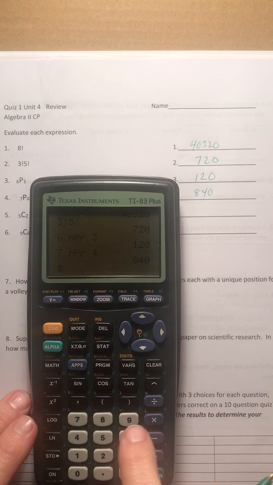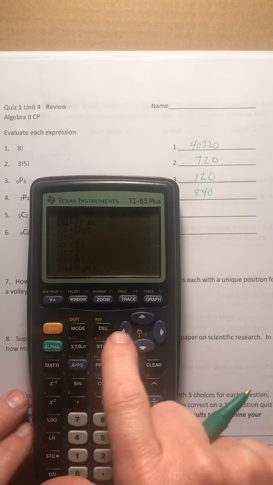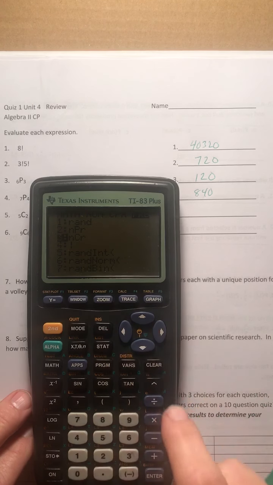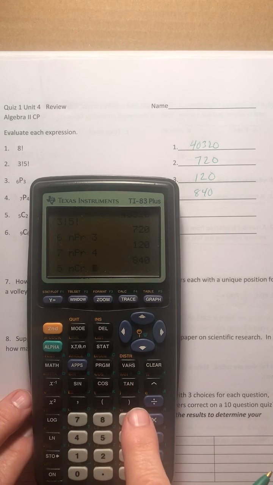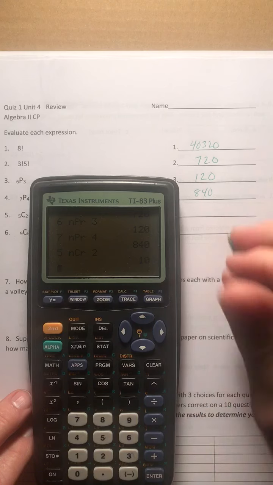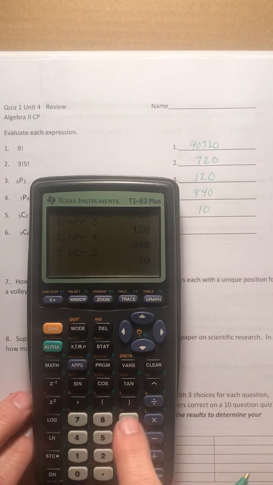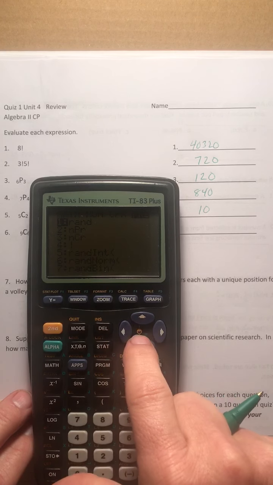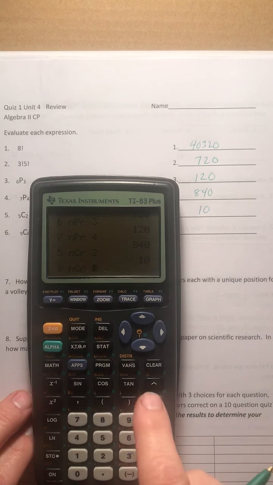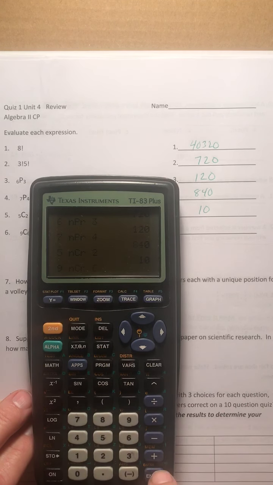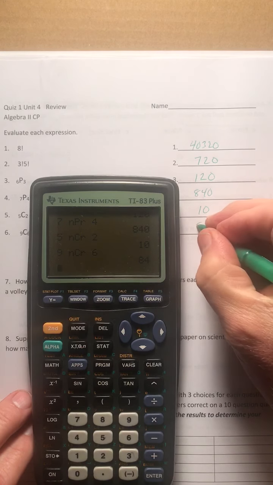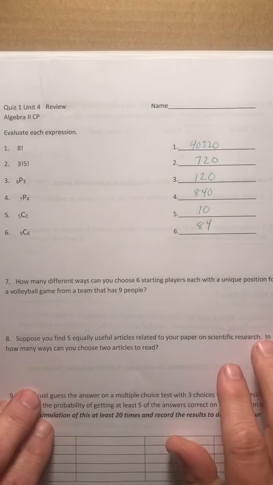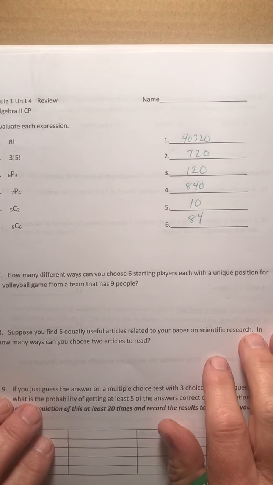And then we got 5, and now it's C this time. So combinations, this is when order doesn't matter. 5C2, and that's 10. And then 9C6, and we got 84. All right, so those are the combinations and permutations ones.